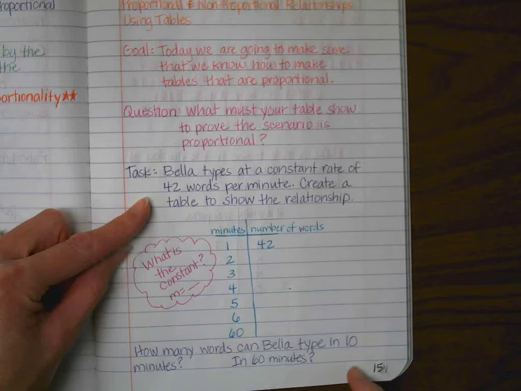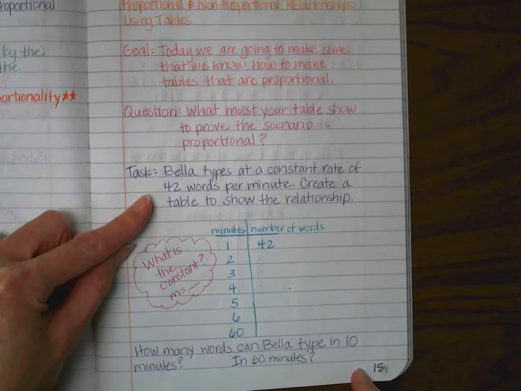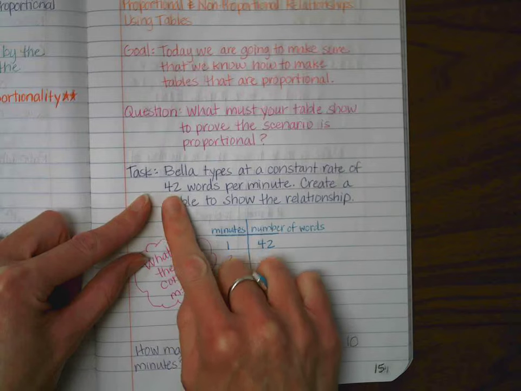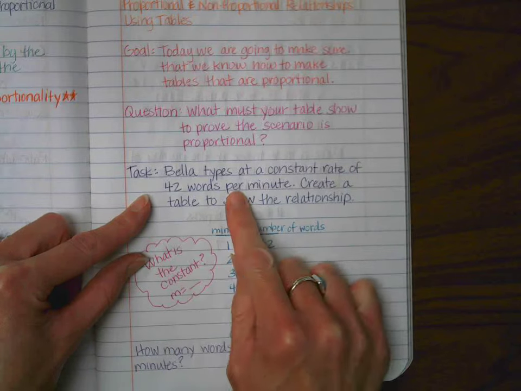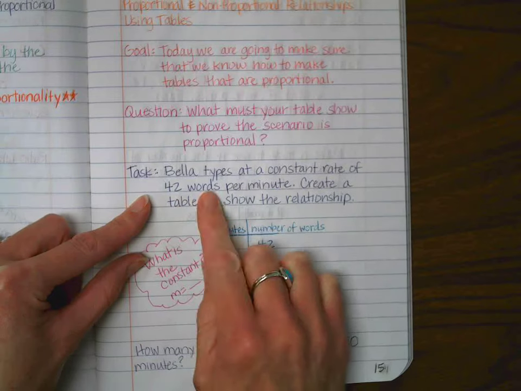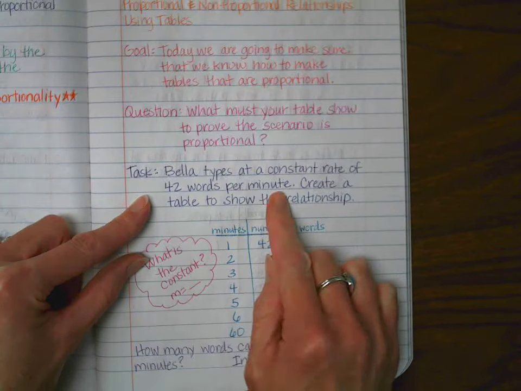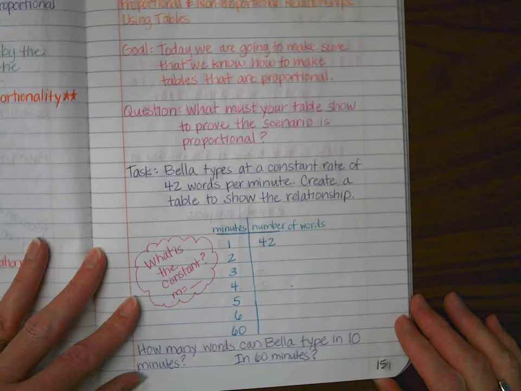Okay, let's read it again, and this time we're looking for quantities. Bella types at a constant rate of 42 words per minute. Create a table to show the relationship. So I would say some quantities are 42 words, and then per minute would be 1 minute. So she can type 42 words in 1 minute. Basically, those are the only quantities that I see.